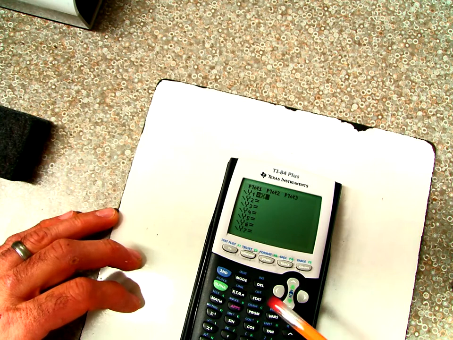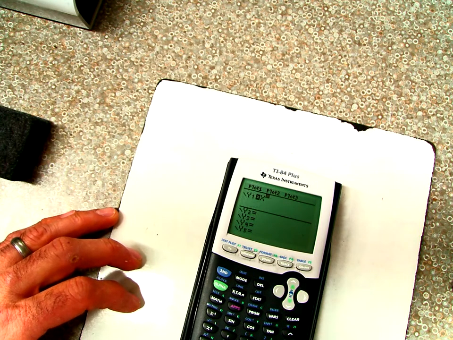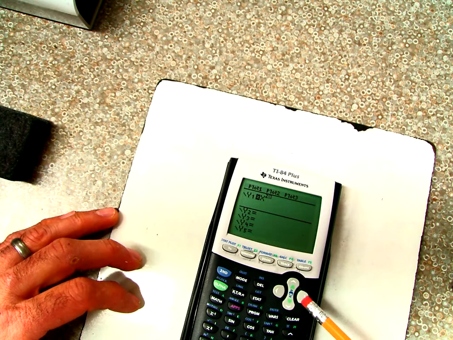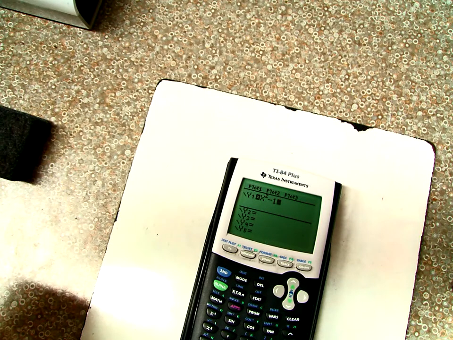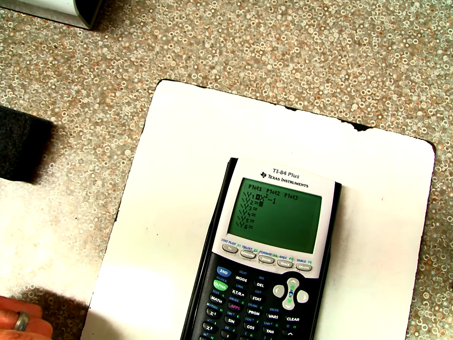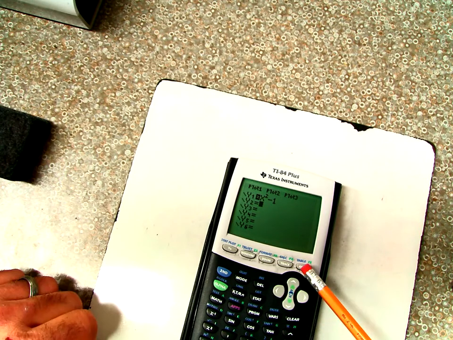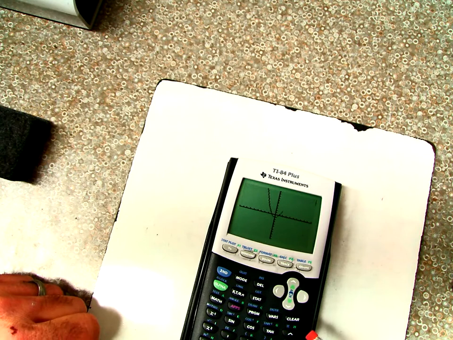You push that button, it will be x. And then let's do x squared minus 1. If you have a TI-84, I would put that in, get familiar with how to use that, hit enter, and then you hit graph, and it's going to show you a picture of x squared minus 1.